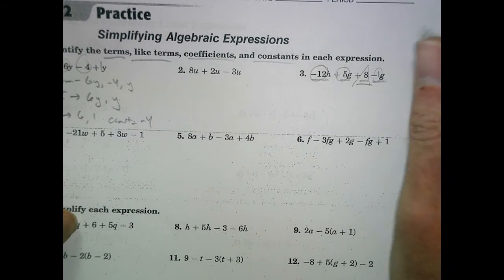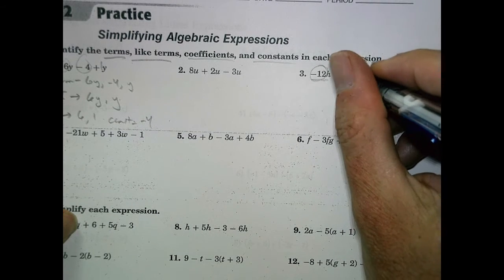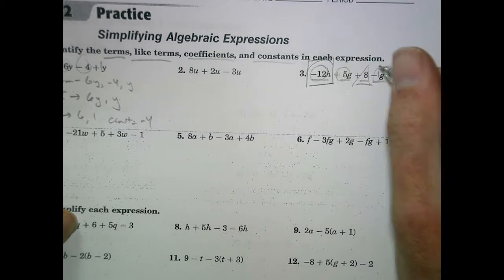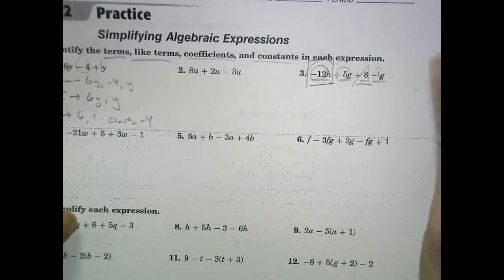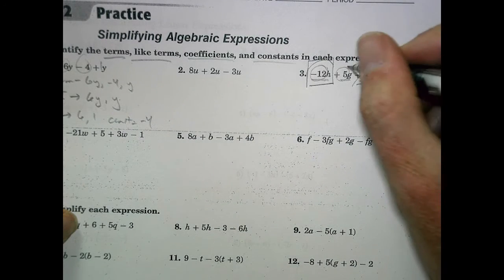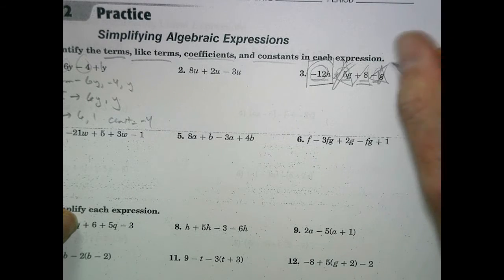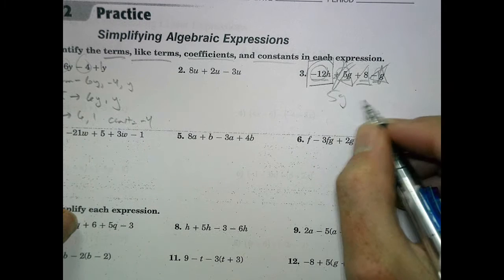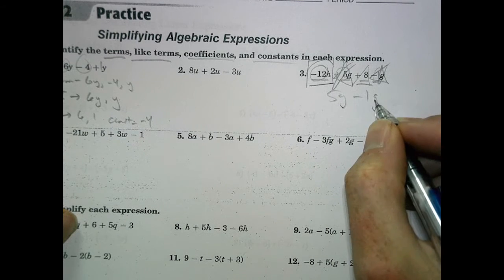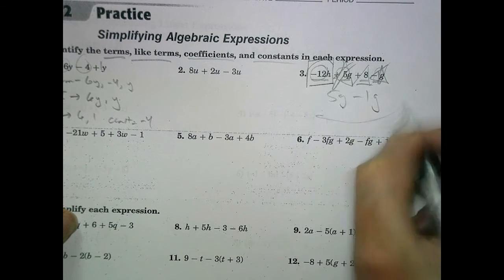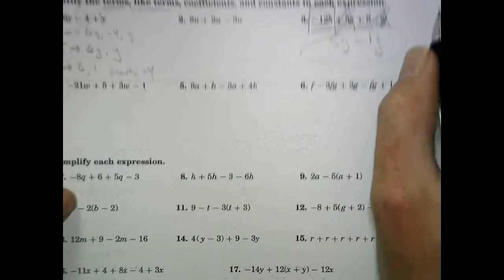Our like terms, in this case here, are going to be the, I can do square, the h, it has no like term, I'm sorry, no like term. So h would be there, we'd say that's h, and then we could do a g and a g. So our like terms are actually the 5g and the -1g. Those are our like terms. Those are the ones you can combine.